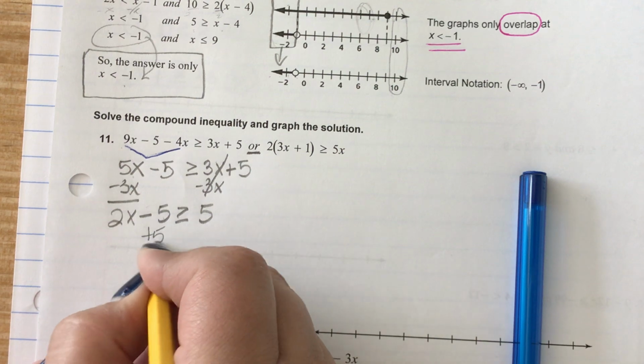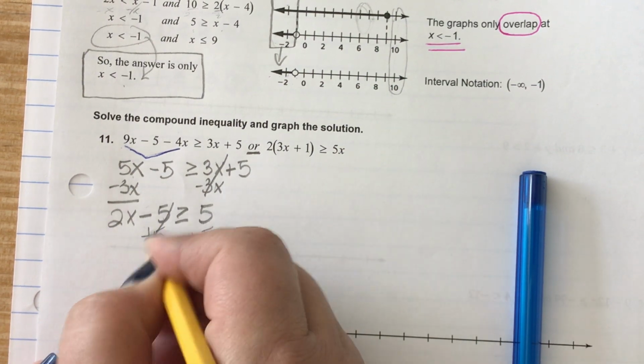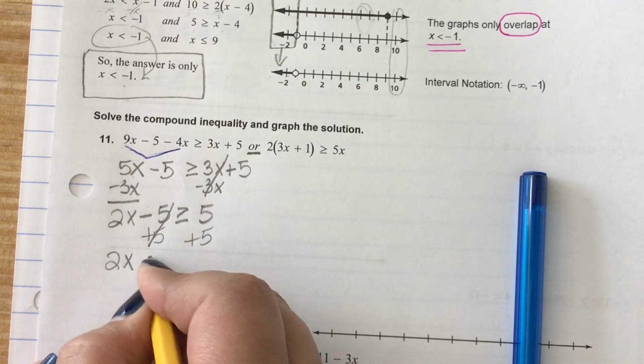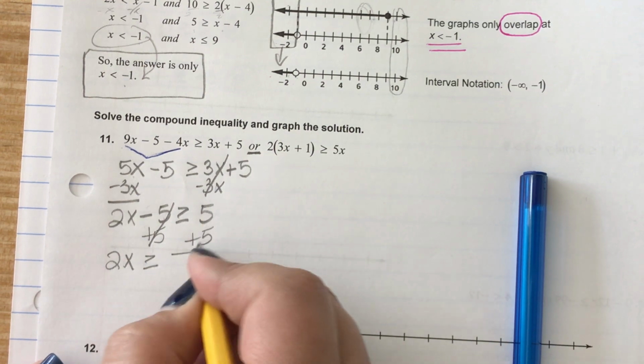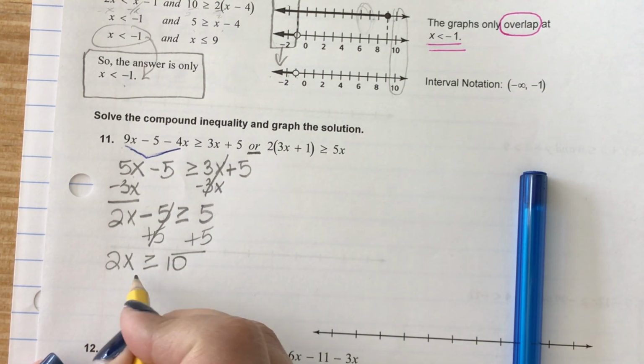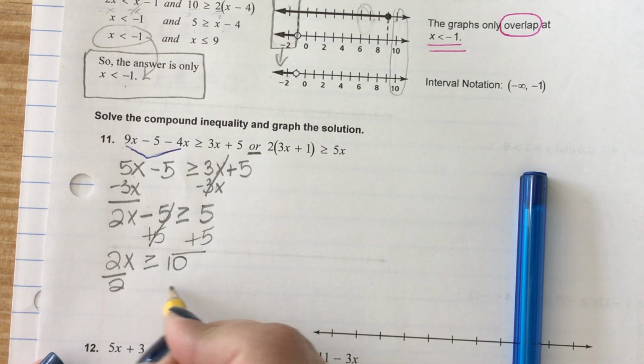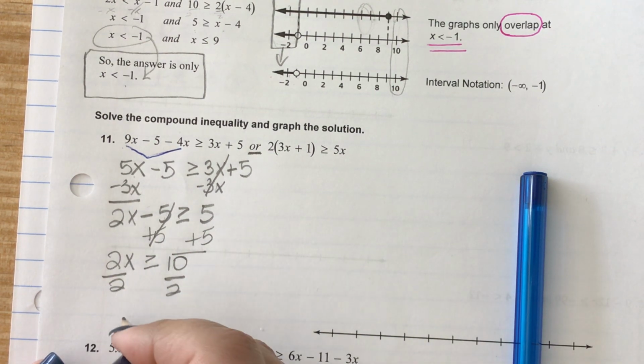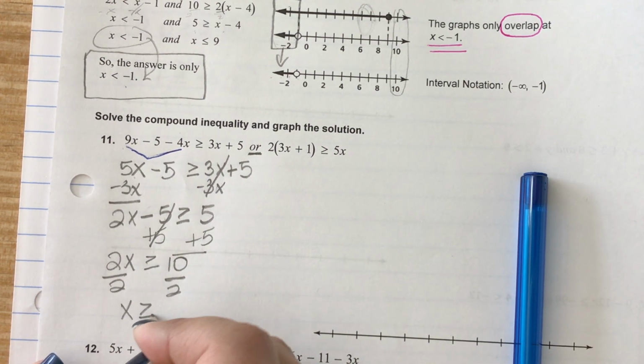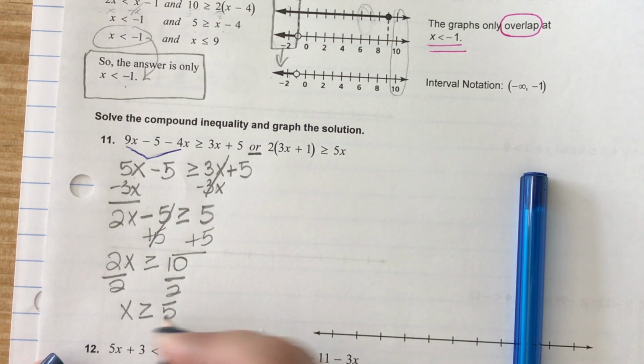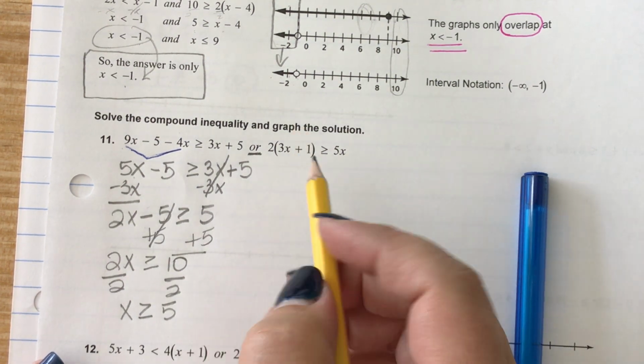So we'll start with moving the 5. That's usually where we begin. 2x is now greater than or equal to 5 plus 5 is 10. And then in round 2 of solving, we get rid of the 2 by doing the opposite of multiplication, which is to divide. So we get that x here is greater than or equal to 5. Okay? All right, now let's solve the other side.